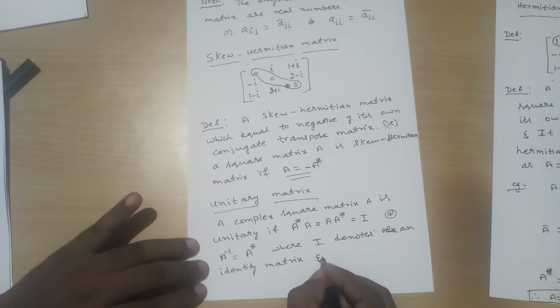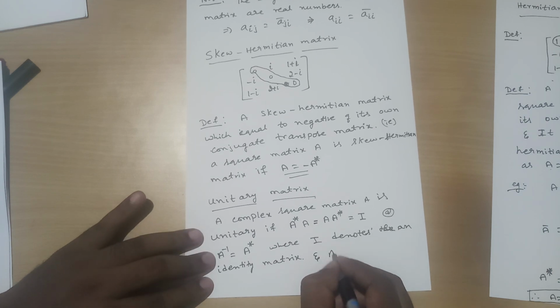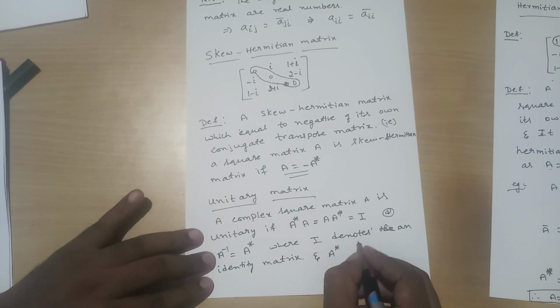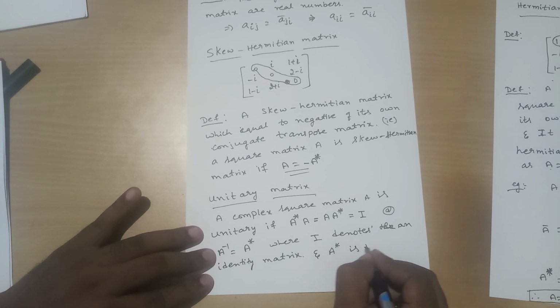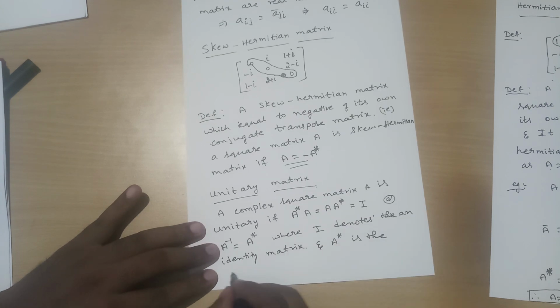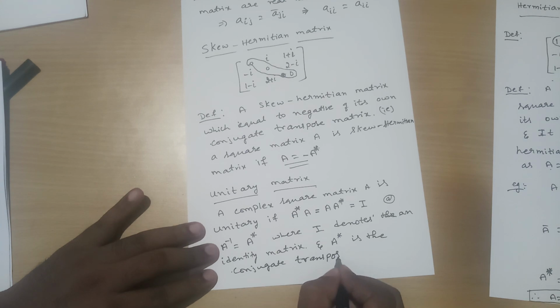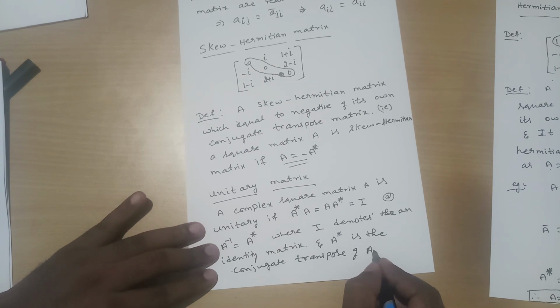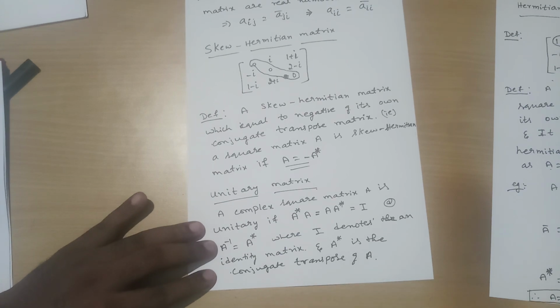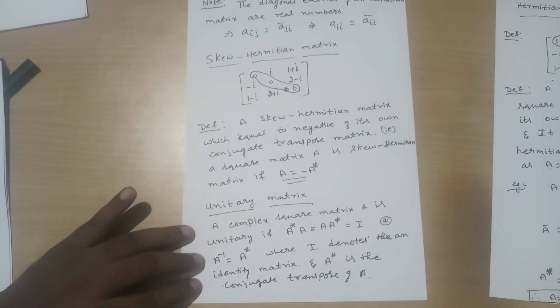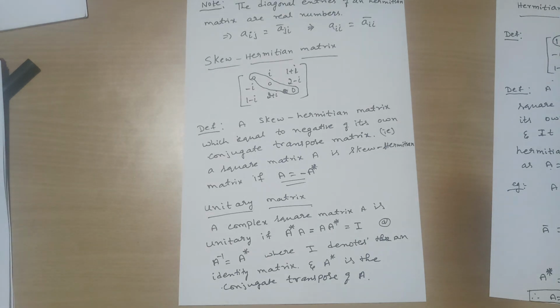And A star is the conjugate transpose of matrix A, or the given matrix. Okay, so you have to remember these things.